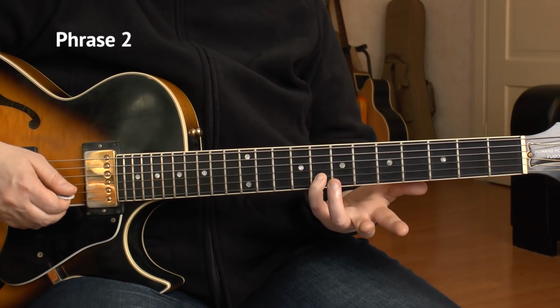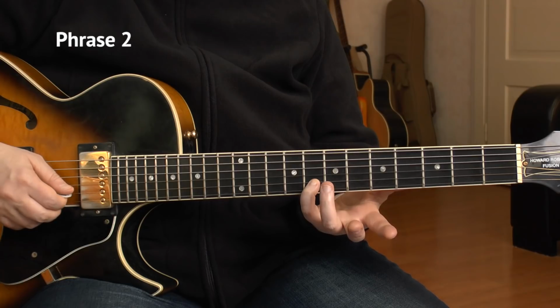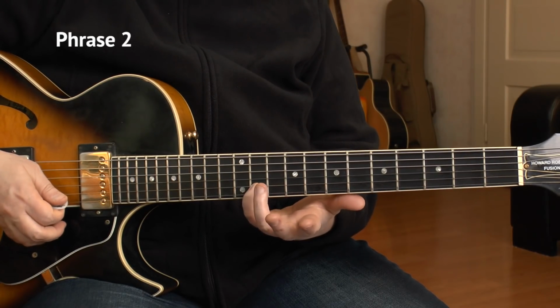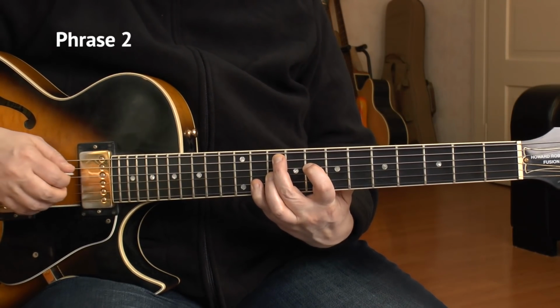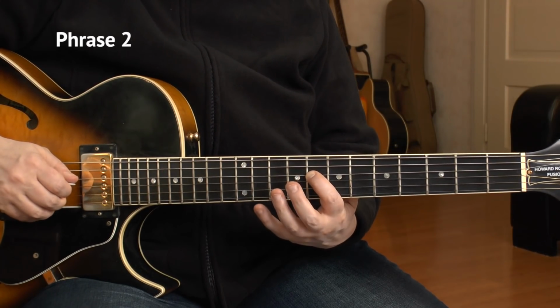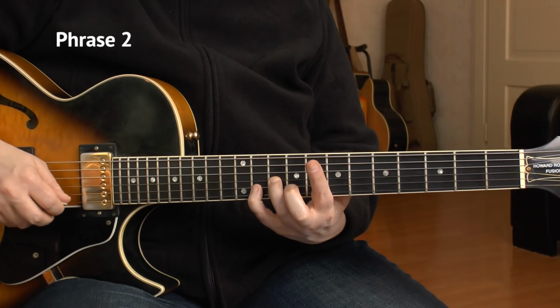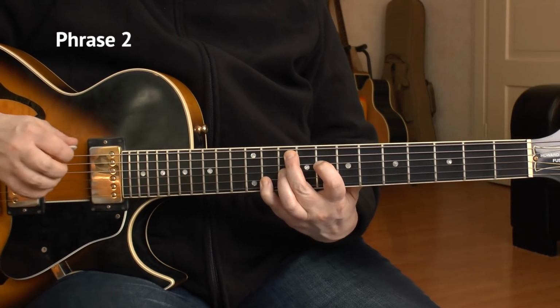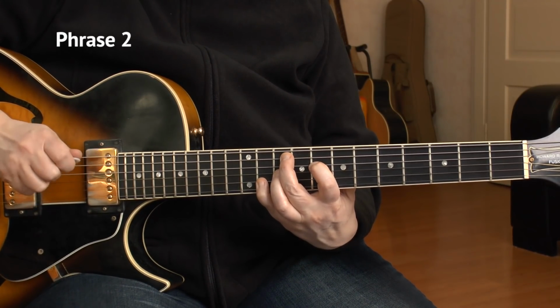Here is phrase number 2, and these are the last 4 bars of the A1 section already. So remember, we had the pinky on the 8th fret of the B string, and now we move it to the 11th and shape a G minor 7 around it. Starting from the G, 8th fret, 10th and 11th fret in the 4 strings. All right, that's a G minor 7.